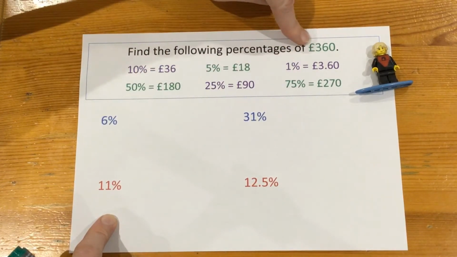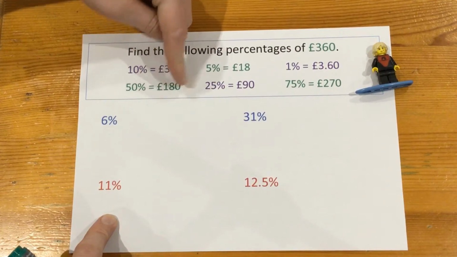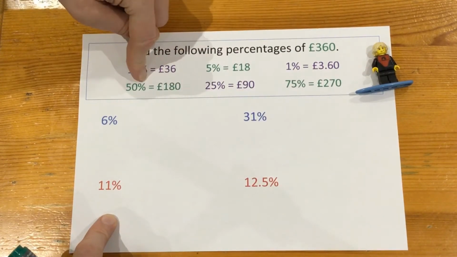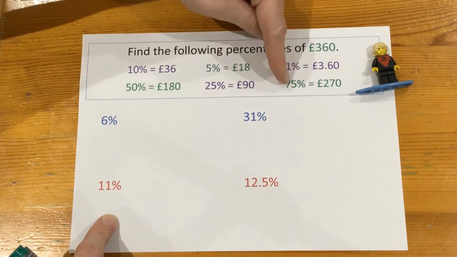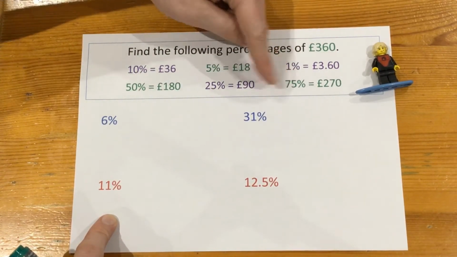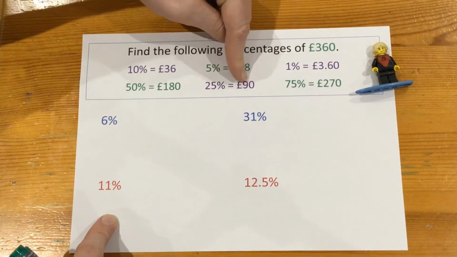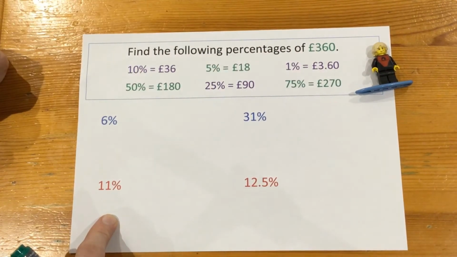50%, so half of 360 is £180. 25% is half of 50%, so I halved 180 to get £90. And 75% is 3/4, 3 lots of 25%, so 3 lots of £90 is £270.